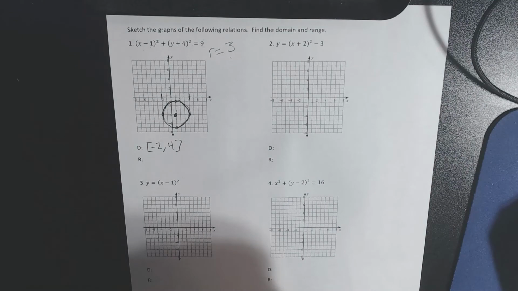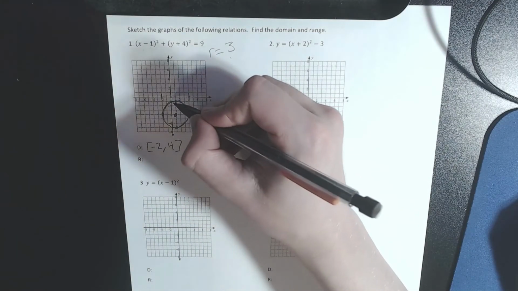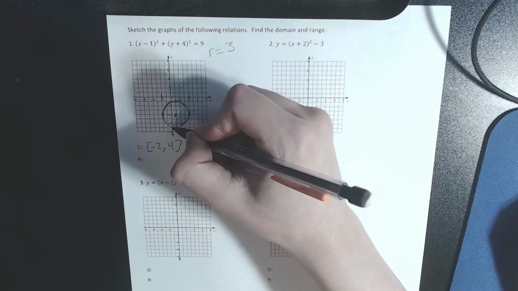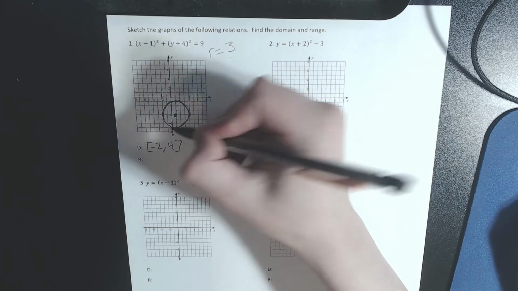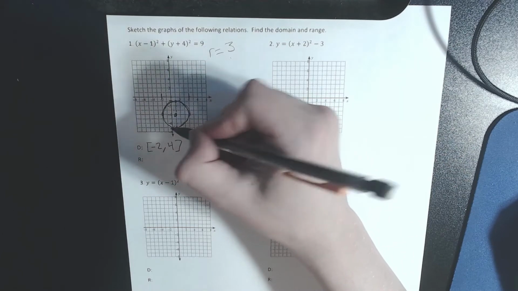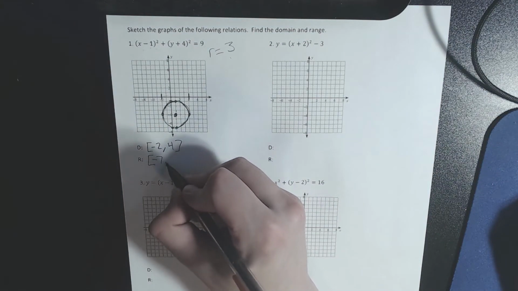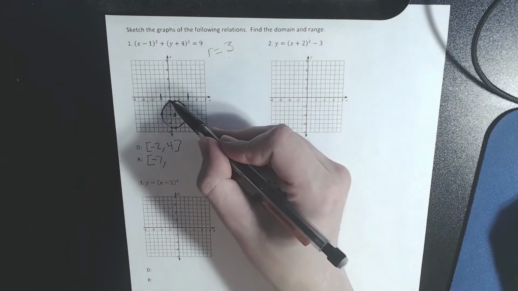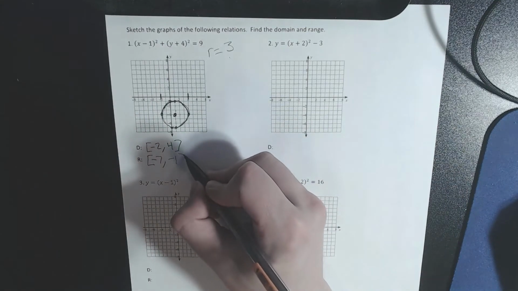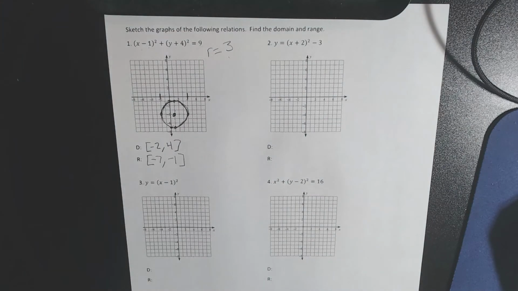And then the y values that have points are from here down to there, right? So I think -7 is the bottom one, it looks like. And we are including -7 up to -1. Okay, and that's our range. So we have our circle with its domain and range.